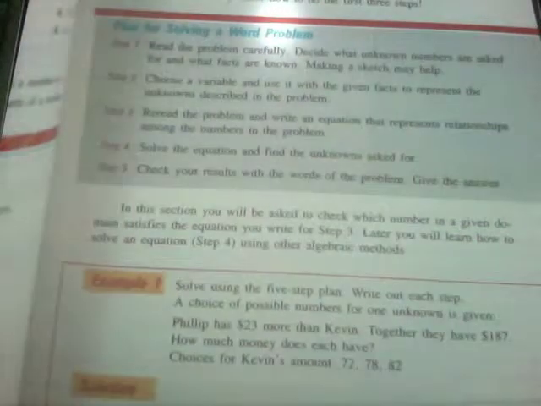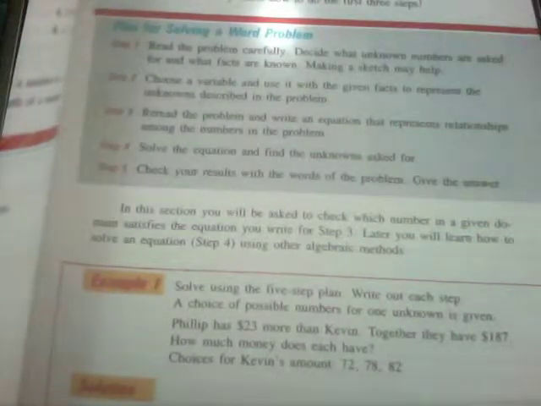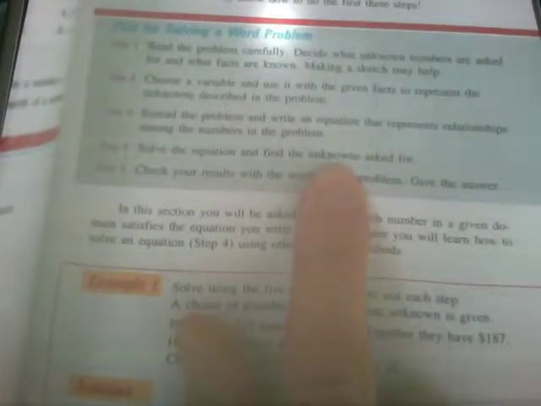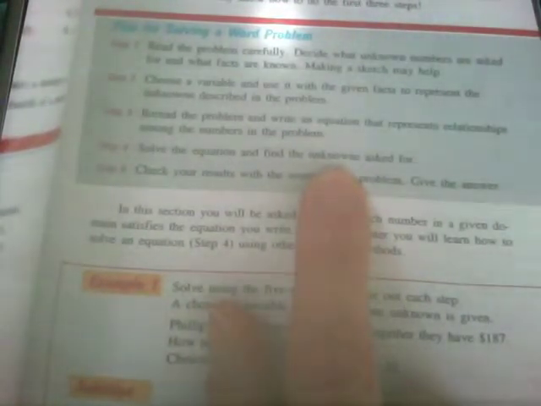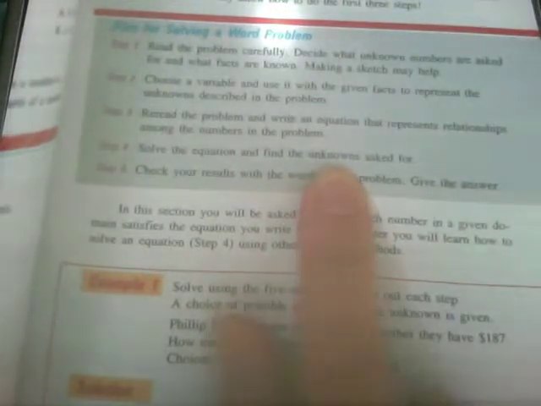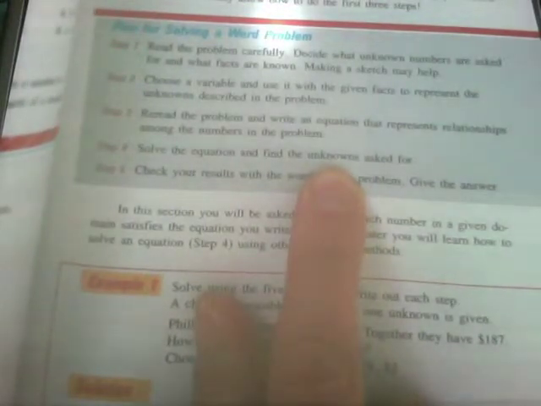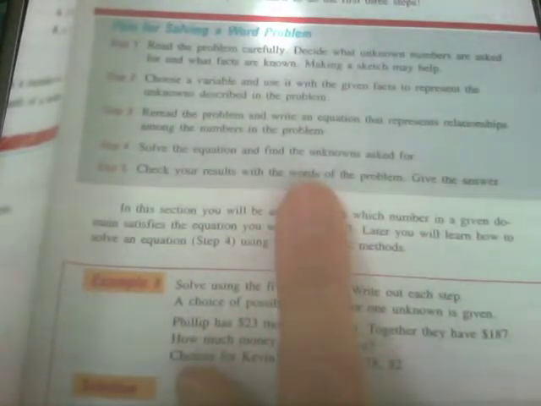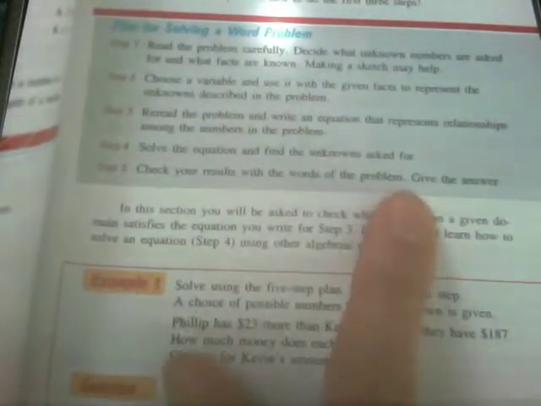Now yesterday's example, I did a problem with CJ's money and Jim's money. The question at the end might say, how much do each of them have? So then you would have to, where it says unknowns, plural, you might need to give me 2 answers. Just read the question carefully. It'll tell you what you need to answer. And then check your results. Give the answer. For me, that'd be box the answer.